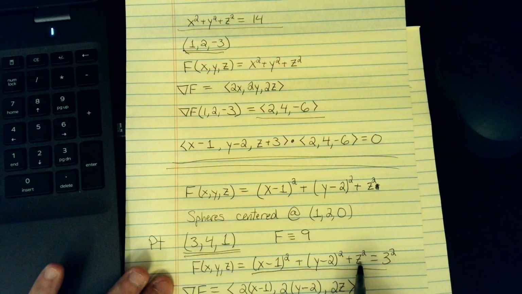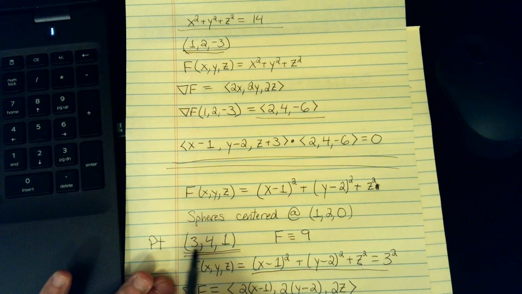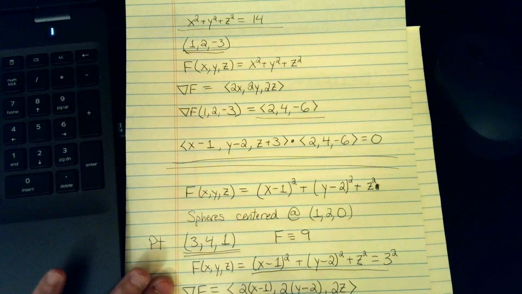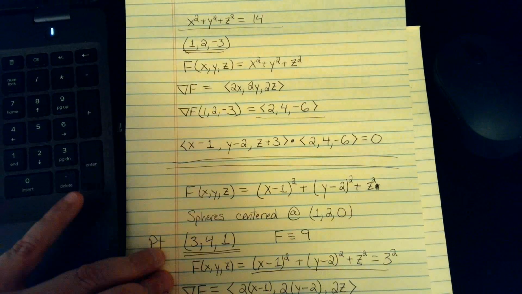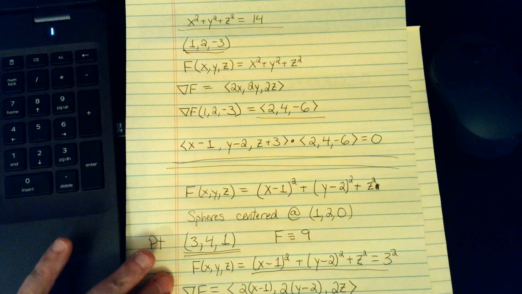And since z is positive, z is 1 at the point in question, I'll take the positive square root of 3 squared minus the x minus 1 squared minus the y minus 2 squared. And then I'll take derivatives of that, and it'll be more annoying actually because I'll have to take derivatives of that square root. Nevertheless, you can do it the old way.